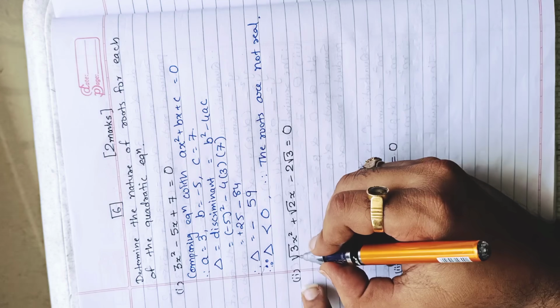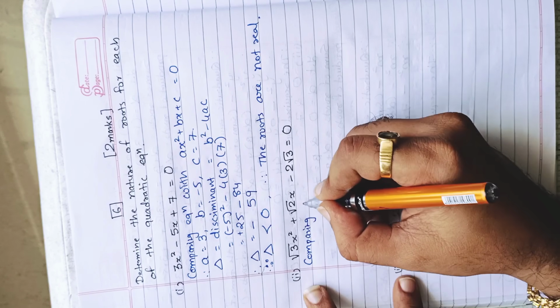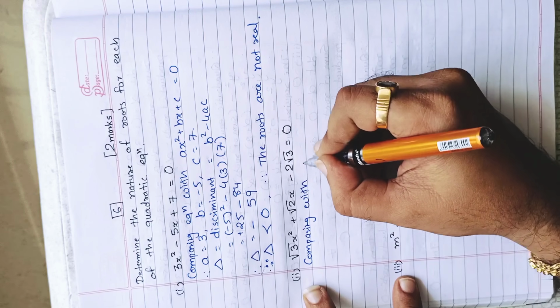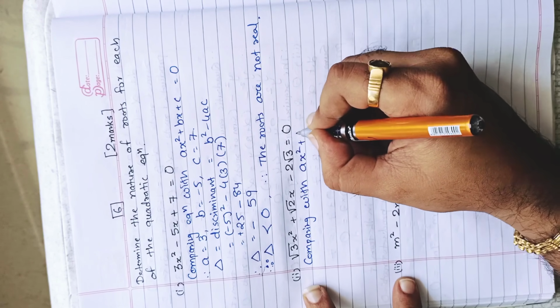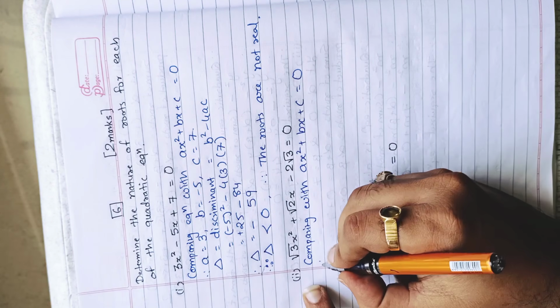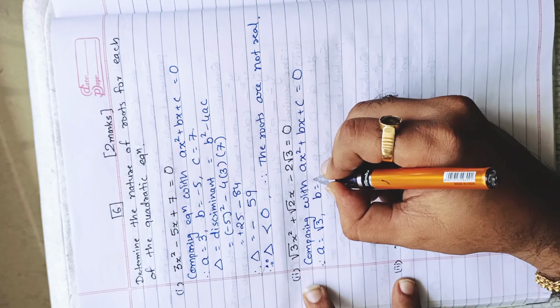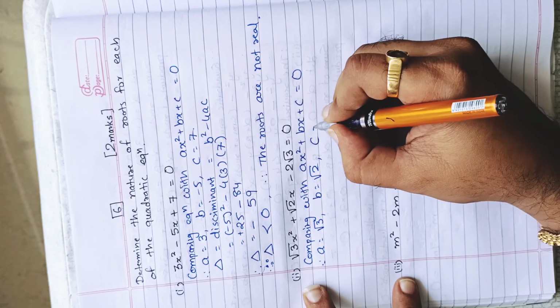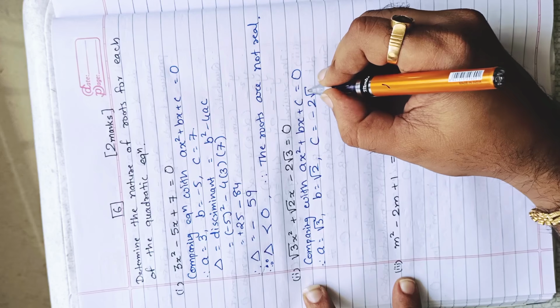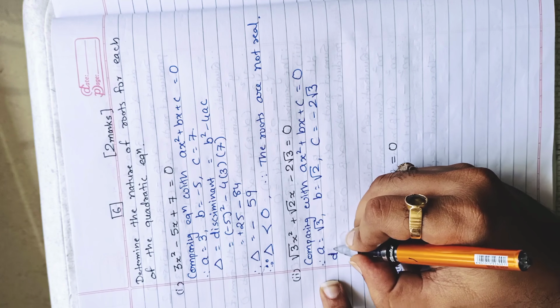Next, again comparing with ax square plus bx plus c equal to 0. Therefore what is value of a? Root 3. What is value of b? Root 2. What is value of c? Minus 2 root 3. Now discriminant.